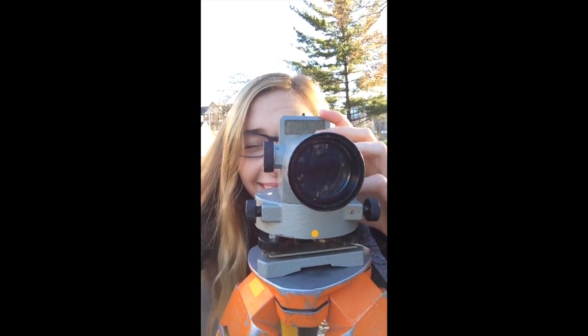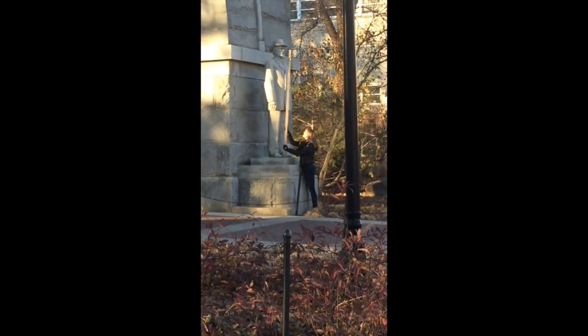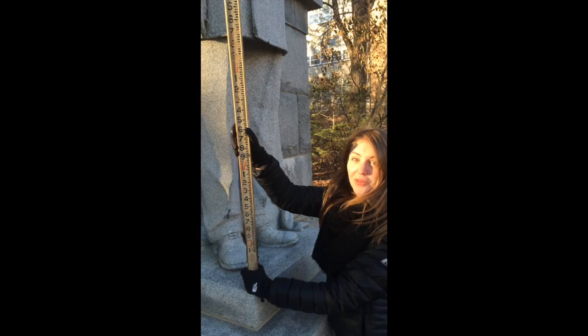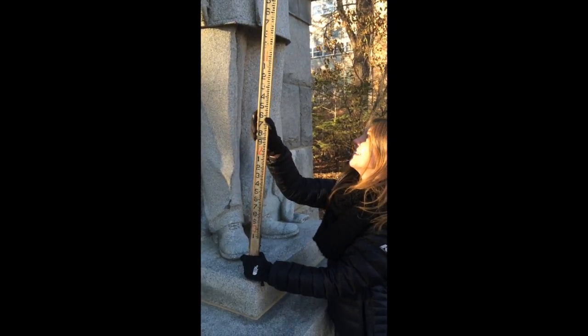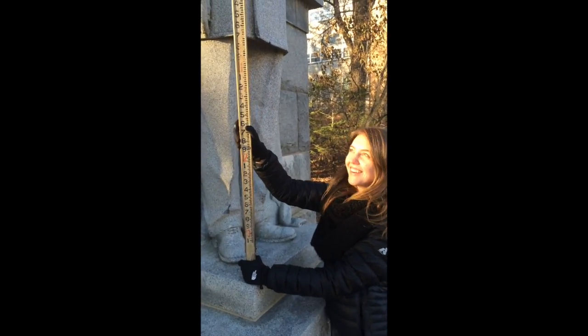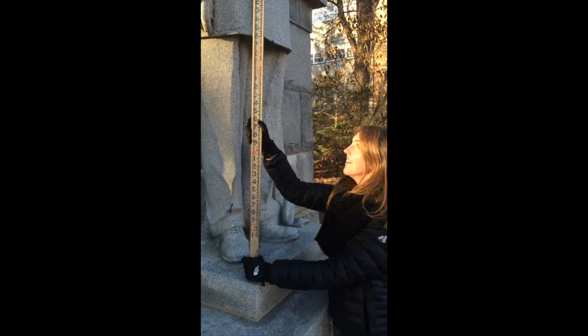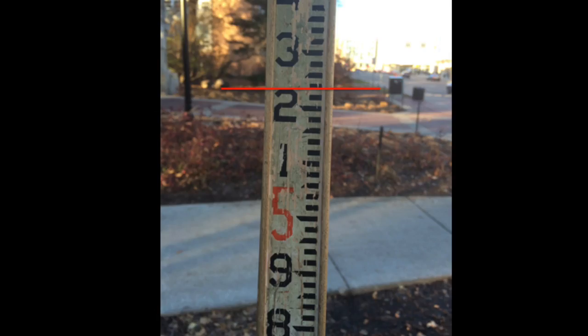Once your tripod is set up, look through the scope to take your measurement. Your rod person will be holding the rod at the foot of the statue. It is important to wave the rod back and forth in order to get the lowest elevation measurement. A measurement is taken by looking through the crosshairs of the auto level.